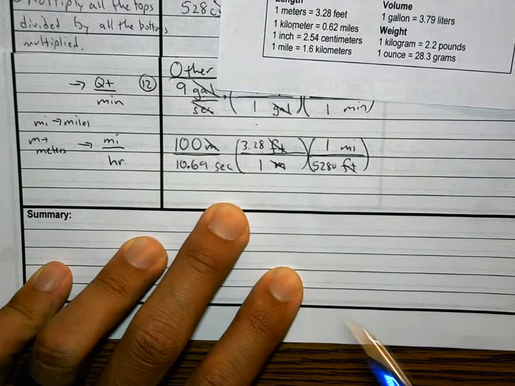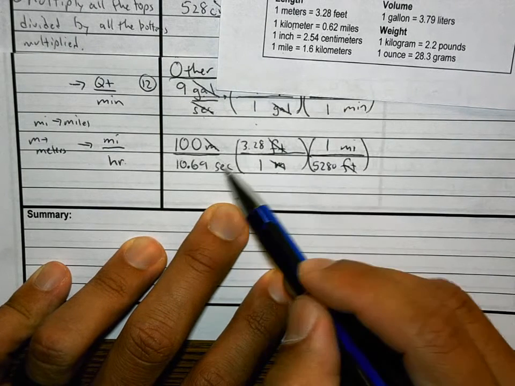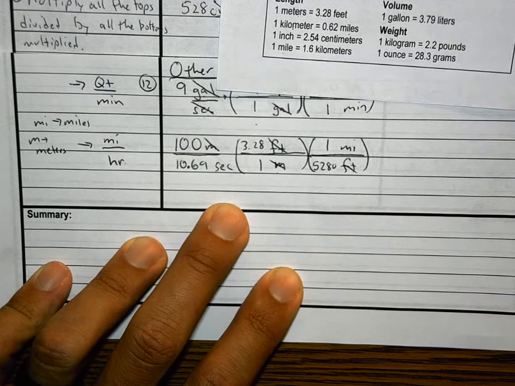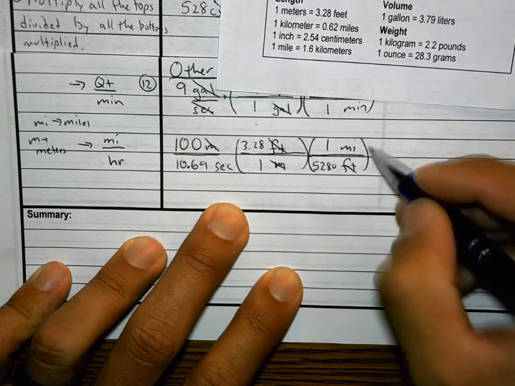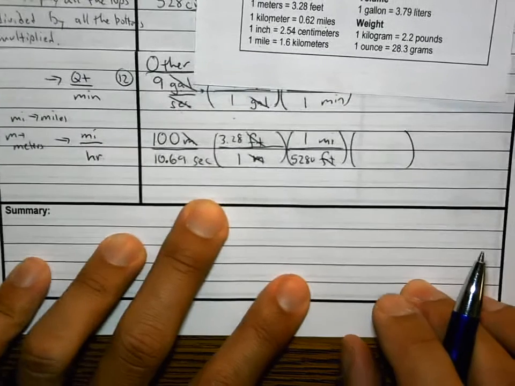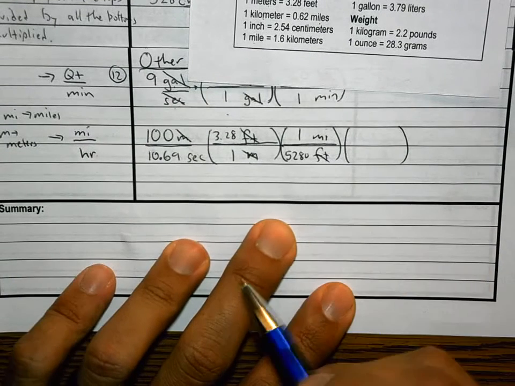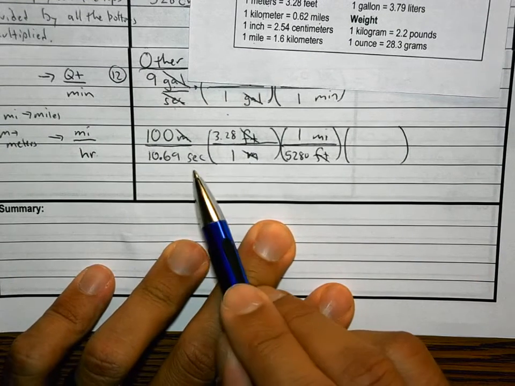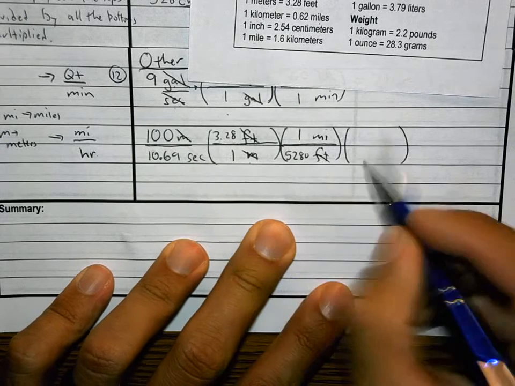So what am I in now? Miles per second. Almost there. Another conversion factor. What do I want to get rid of? Where does it go?